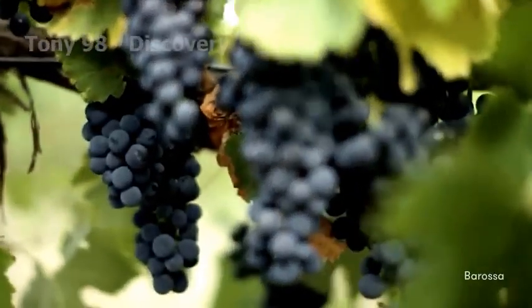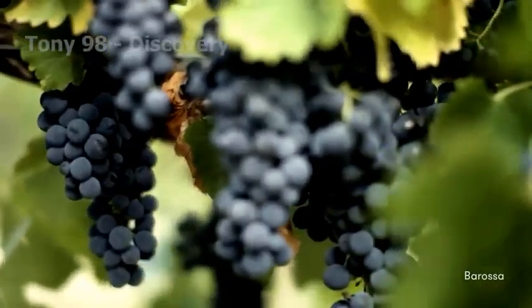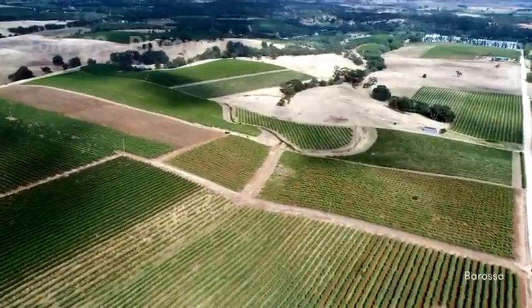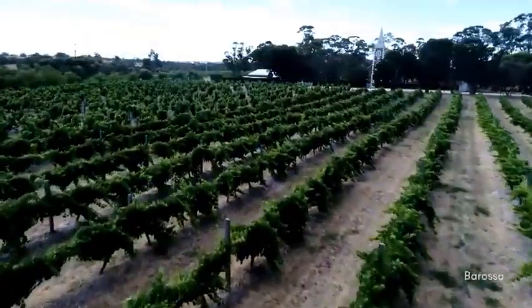This was one of the first grape varieties brought to Australia. It is quite easy to grow and resilient in most climates, making it popular with Australian farmers.